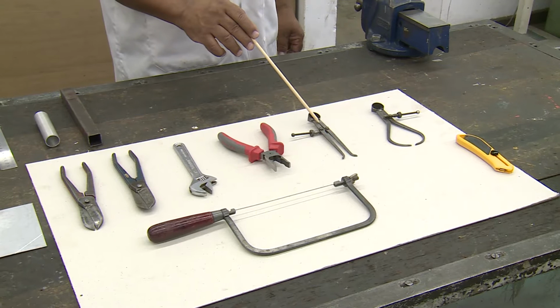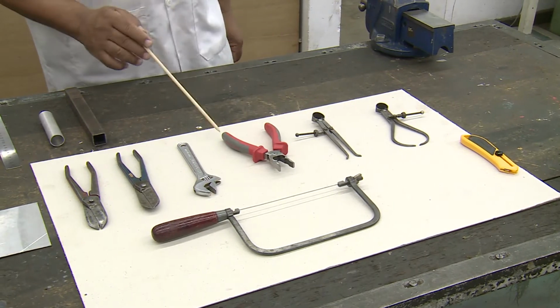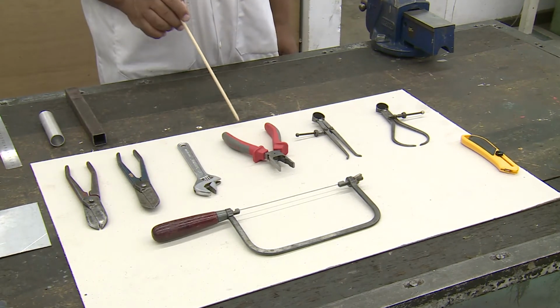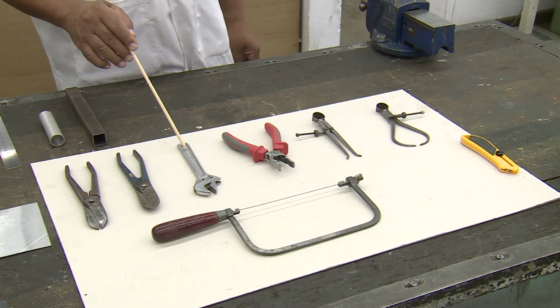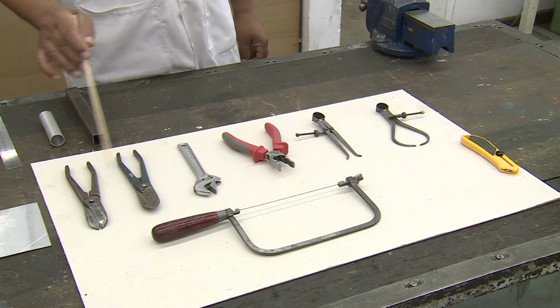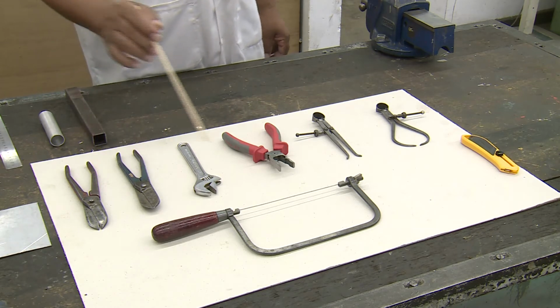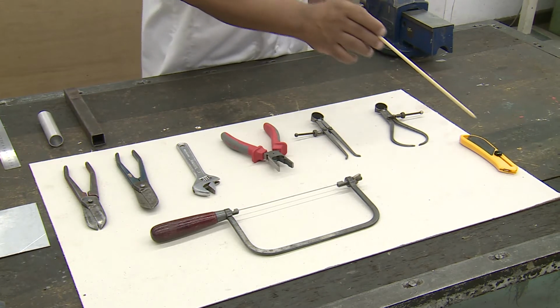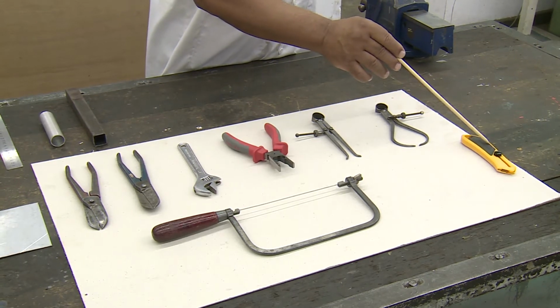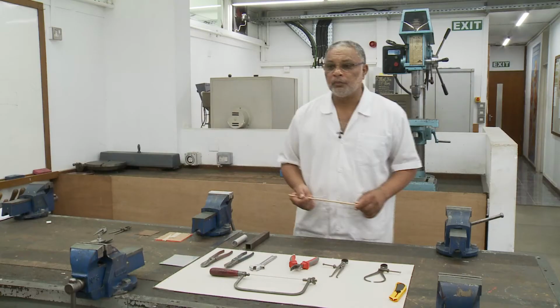This is an internal caliper. This one is a combination pliers. This is an adjustable spanner. These are cutting snips. This one is an Abra file, and we have here a plastic scoring tool.